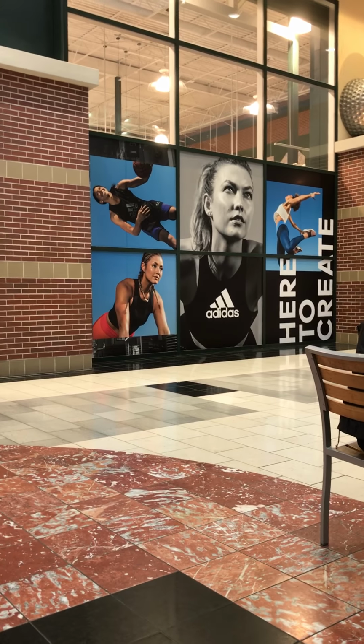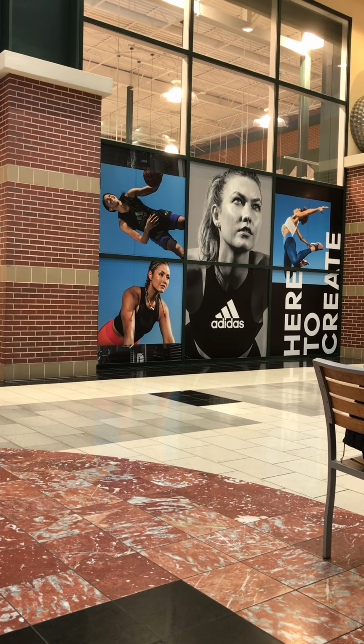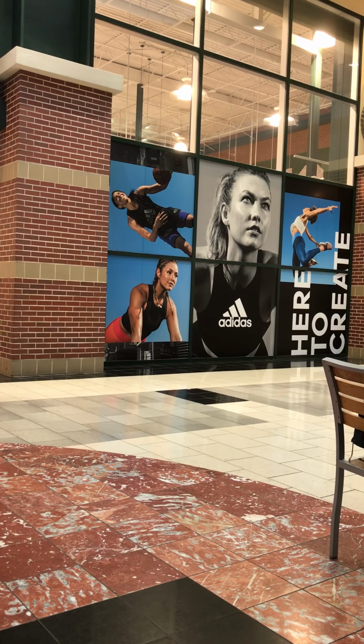Okay, we are almost done. Before we wrap up, I do want to mention the difference between some of the types of imagery that you're seeing in the store. So, we started talking about this at the beginning with looking at these two window presentations that we're back outside in front of now. And the Adidas image that you see in the window, that image is a brand campaign. So Here to Create is a brand campaign.